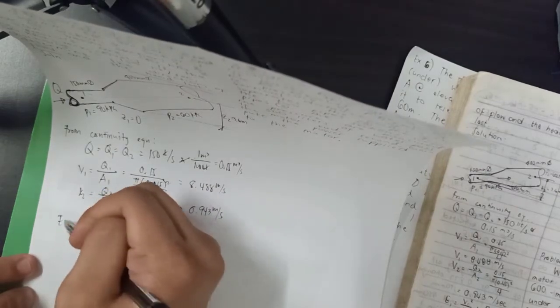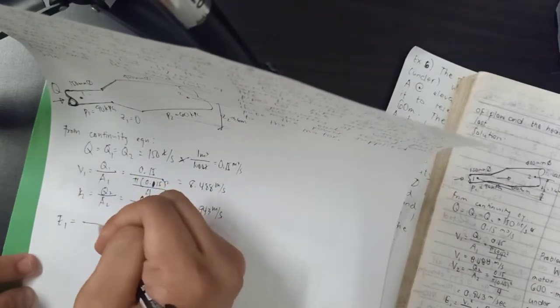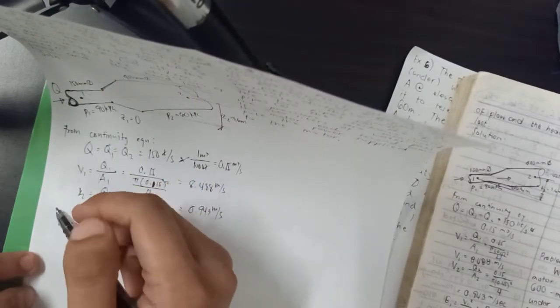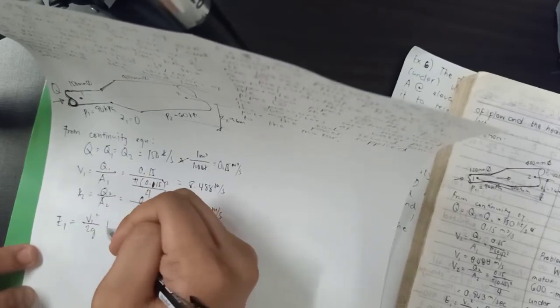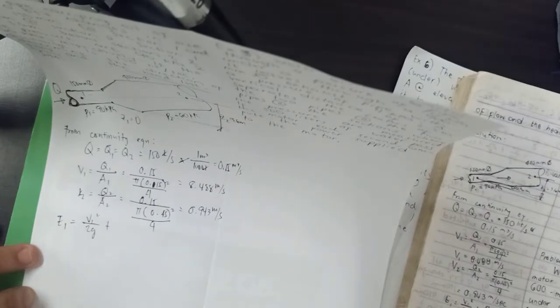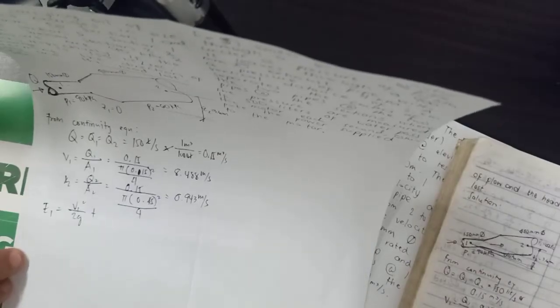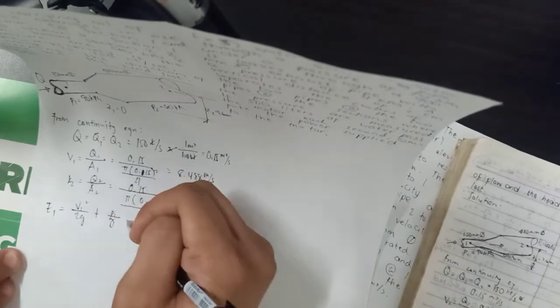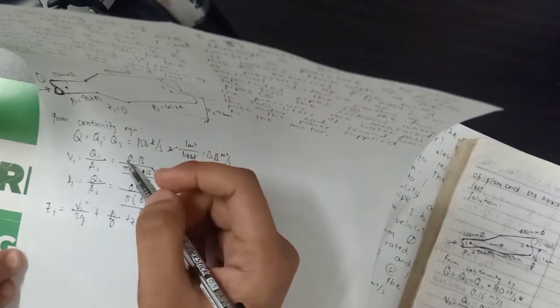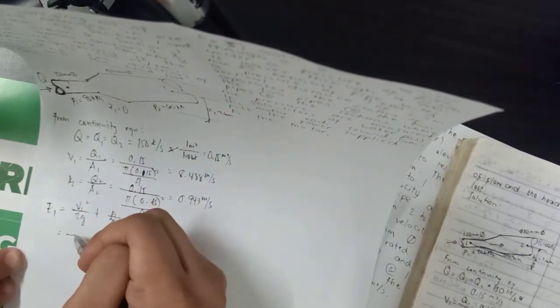So, first, for H sub 1, H sub 1 is V sub 1 squared over 2G plus P sub 1 over gamma plus Z sub 1. Again, input the values.